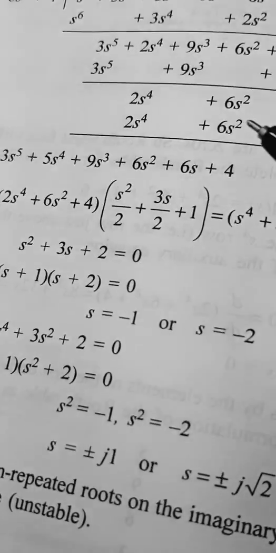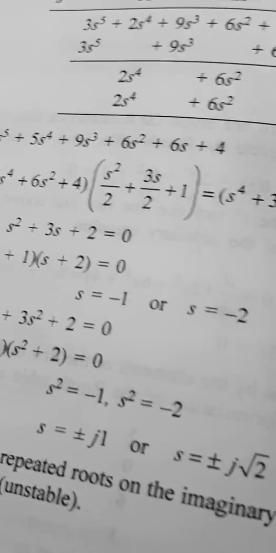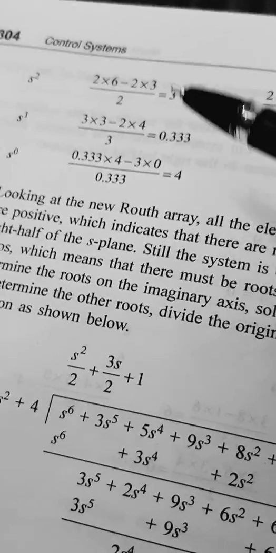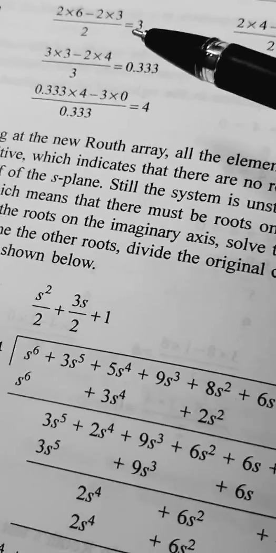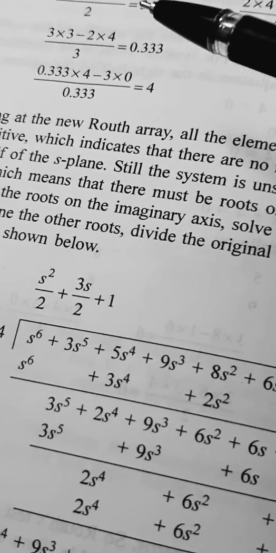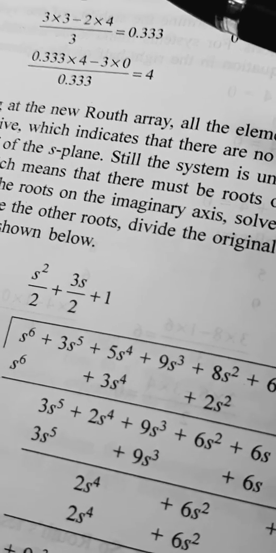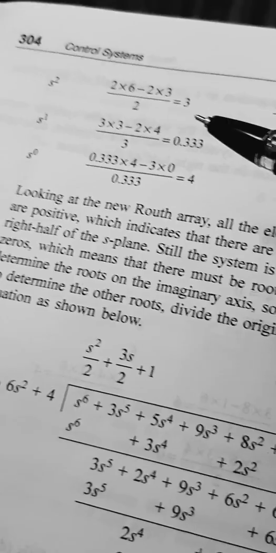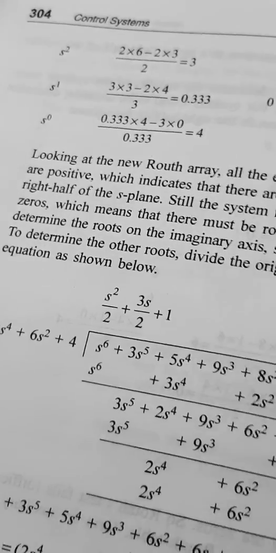Okay, so we already found that there are no roots on the right half plane, because all the terms in the first column of this Routh criteria table are positive, so there are no roots on the right half plane.